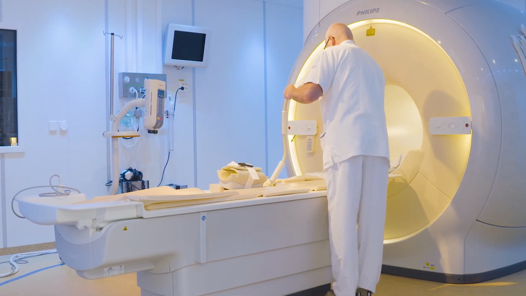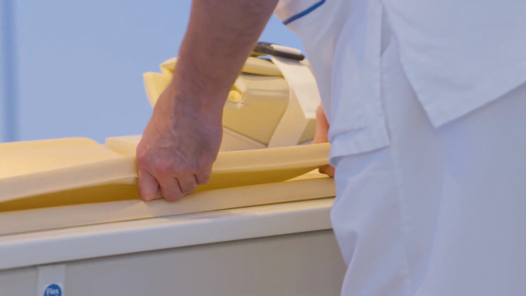Like in a child, the white matter develops with age. Myelination happens as the child grows. There might be some situations where we are unsure whether it is normal or not.